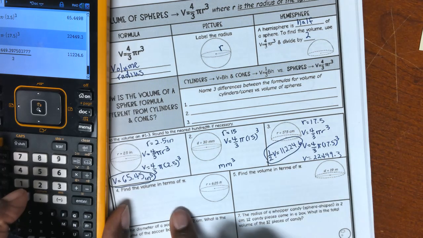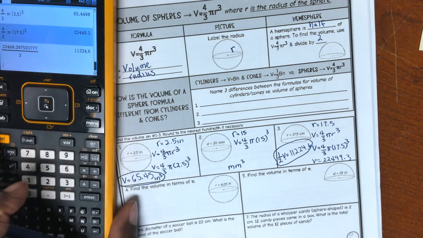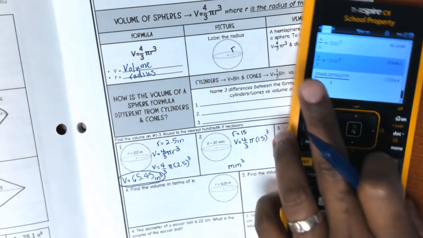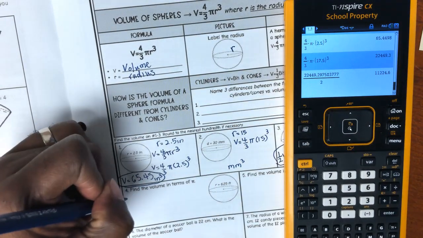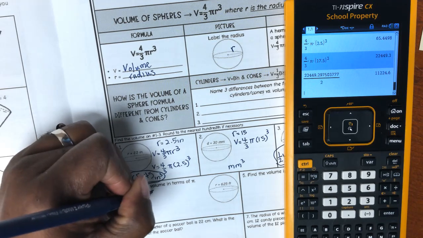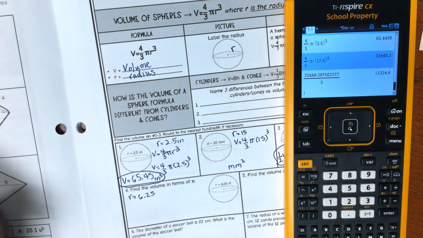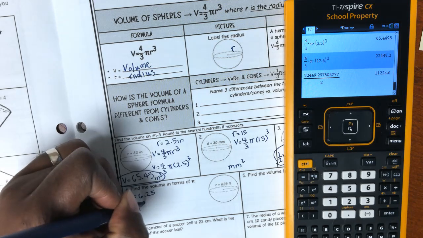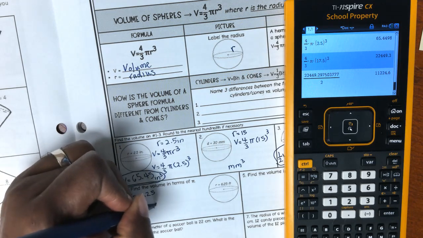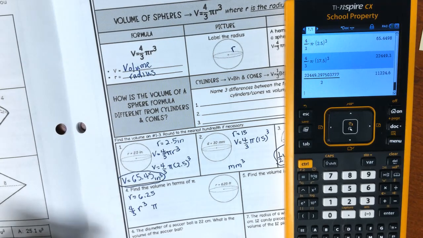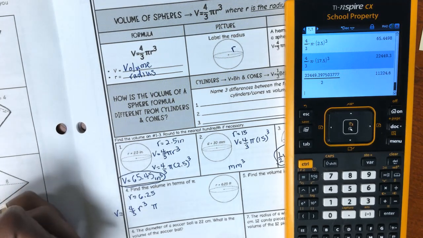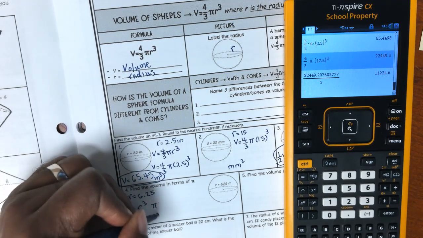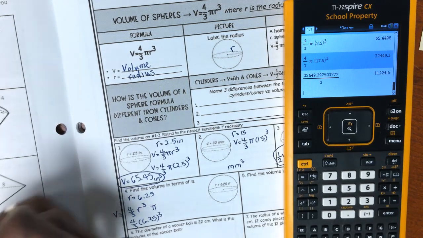So let's go with number 4, where it says, find the volume in terms of pi. Okay, terms of pi, just remember it means multiply everything except for pi. So if R is 6.25, we're going to multiply everything. So this would be 4 over 3 times R cubed. And then pi is at the end, because remember, we're not going to multiply that, right? And V is equal to all of that. So we're going to replace this to say 4 over 3 times 6.25 cubed. And then we'll add pi at the end.